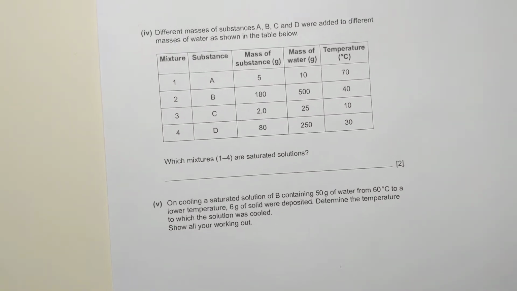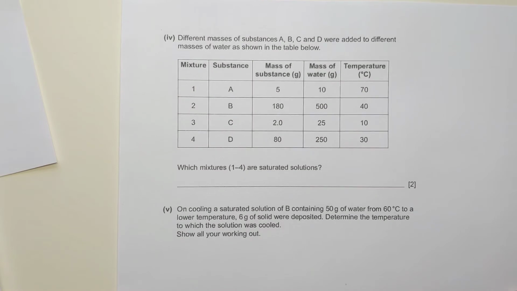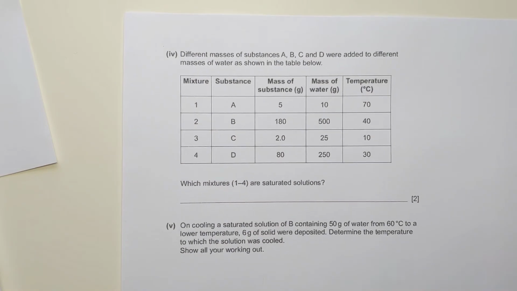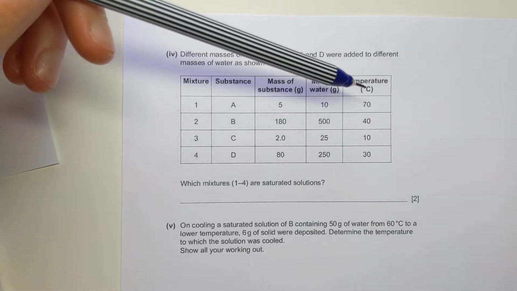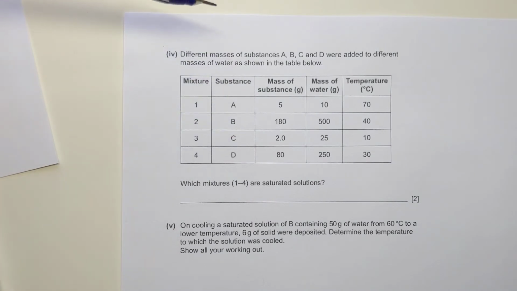Final part of the question, kind of a tricky end to it. So we're still talking about A, B, C and D. We've got a table of data for them this time. So it's about different types of mixture that involve A, B, C and D at different temperatures with different amounts of water. So for example, A's got 5 grams of A and 10 grams of water at 70 degrees C. So all these different combinations of solution with those 4 substances.